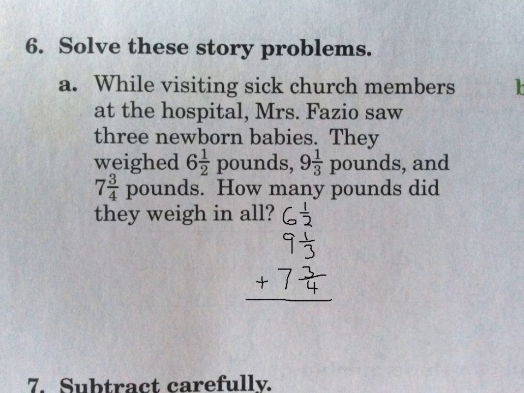Remember the rule, to add or subtract fractions, you must have common denominators. So we've got to figure out what 2, 3, and 4 all go into. What does 2, 3, and 4 all go into? Well, they all go into 12. So we're going to change our fractions with 12s on the bottom.